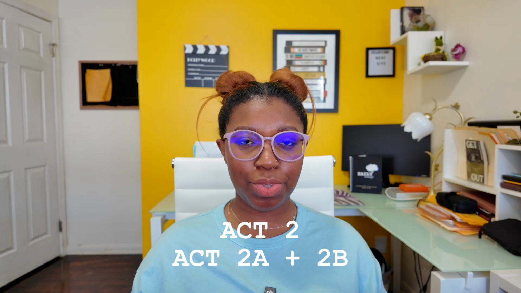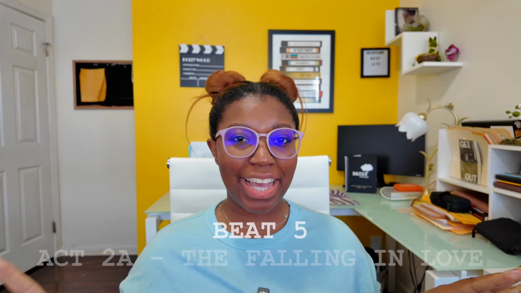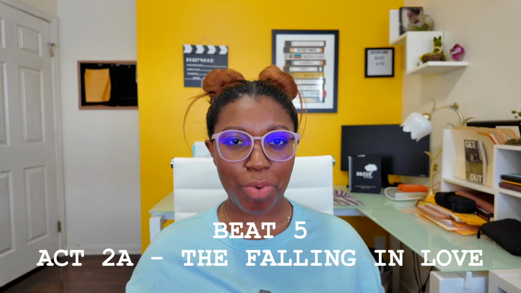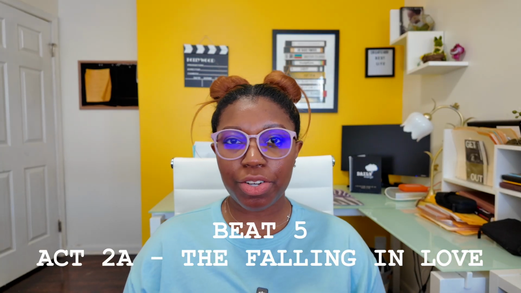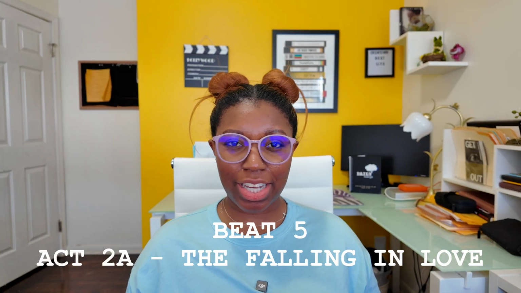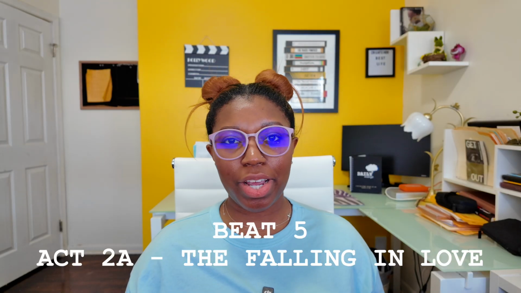And I split Act 2 into two separate categories. Act 2A is the falling. This is when the romance begins. So they're bonding, they're connecting. You can even add some montages in there. That'll be fun. You really want to have them talking, exploring each other, expressing their vulnerabilities, really digging deep. But maybe not that deep, because that could be the problem later on in the story. So that would be our fifth beat.